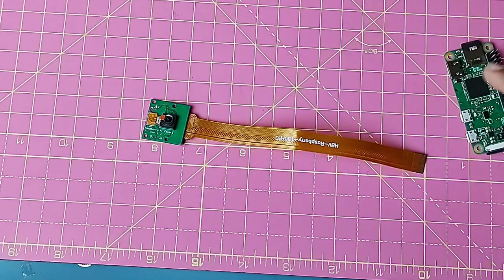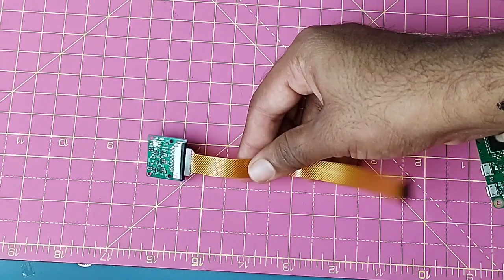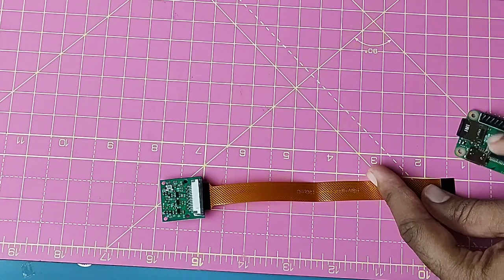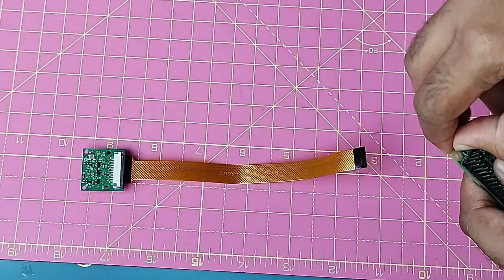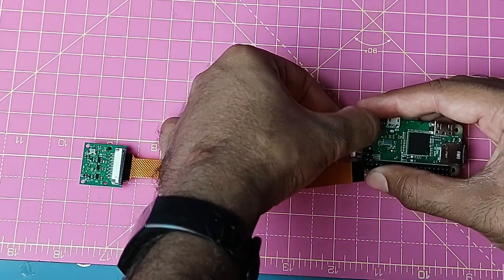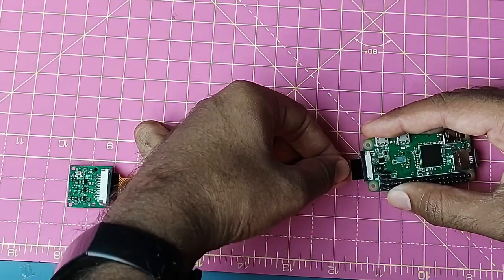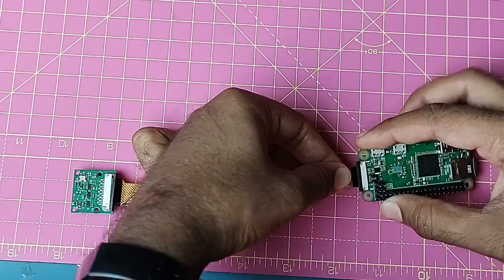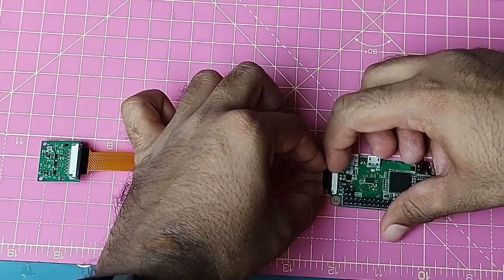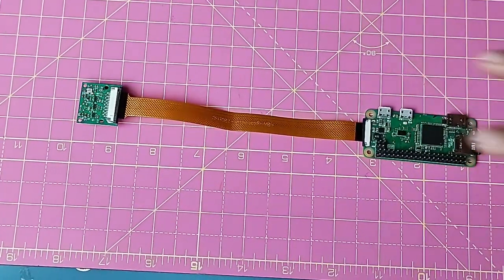Now we are going to connect this cable to this Raspberry Pi 0W. Here also we have to connect the black end at the top side as compared to this board. Here also we have to open this strip and connect this cable into this jack. After connection we will close this black strip. So now both connections have been completed.